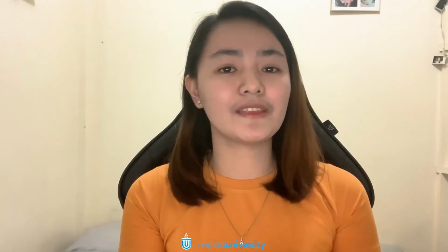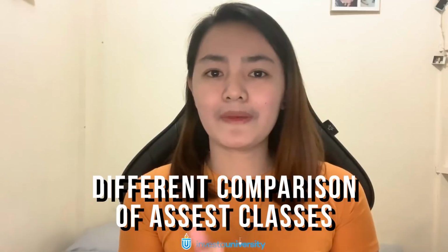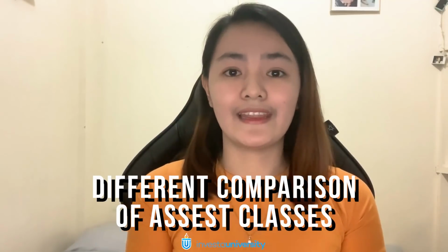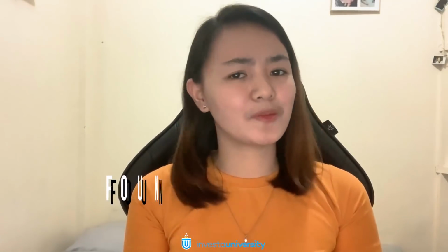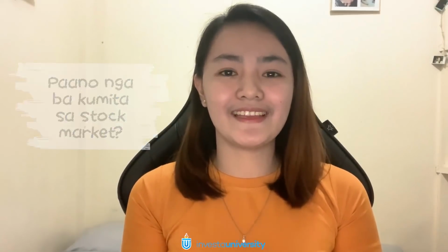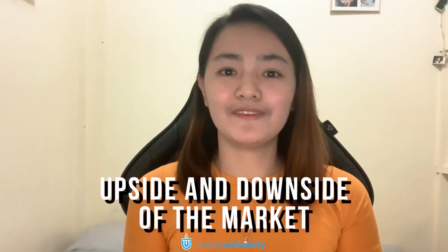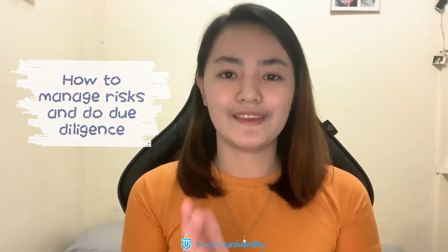So ano nga ba yung matututunan natin for this lesson? So isa sa i-discuss dito ni Pao are the different comparison of asset classes. So ano nga ba yung mga different assets we can invest in? And following with that is the foundation of stock market. So ano nga ba yung stock market? How does it work? At paano nga ba kumita sa stock market? I-discuss din niya dito yung upside and downside of the market and how we should learn to manage our risk and do our due diligence.